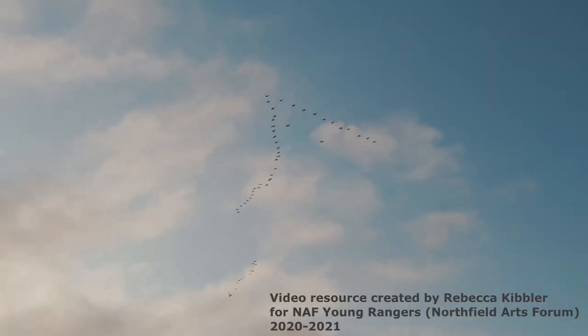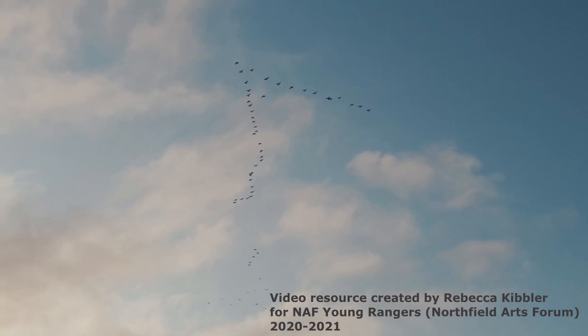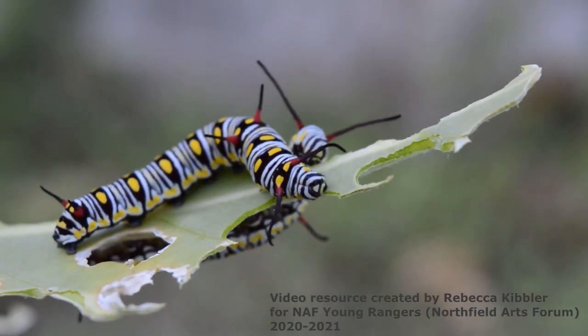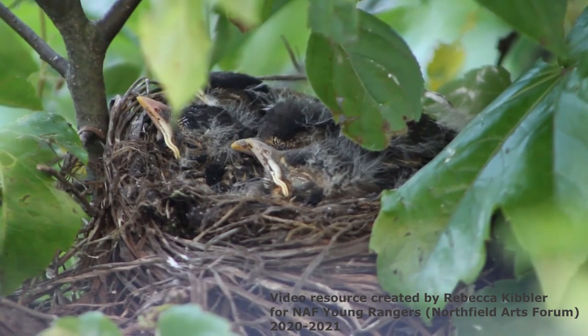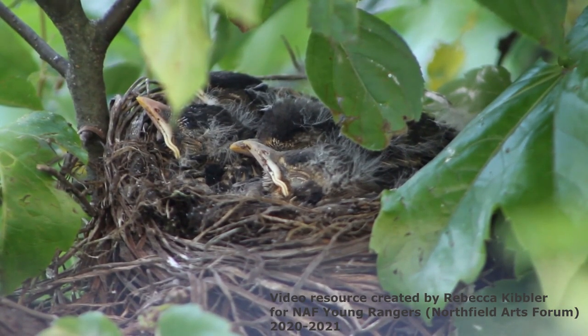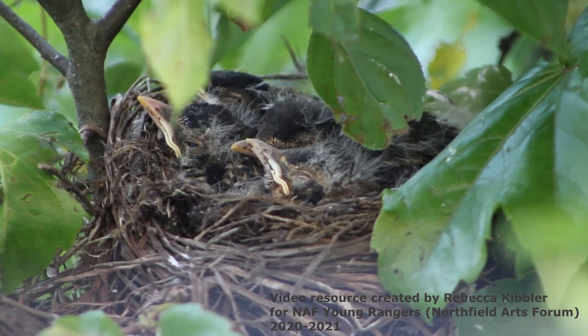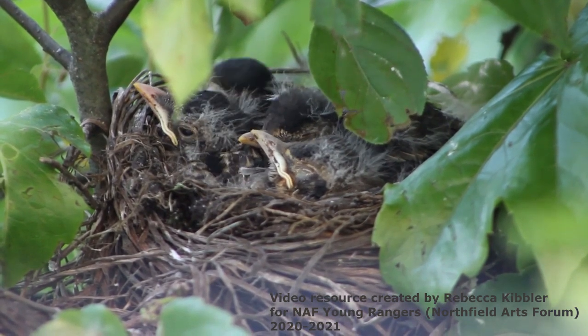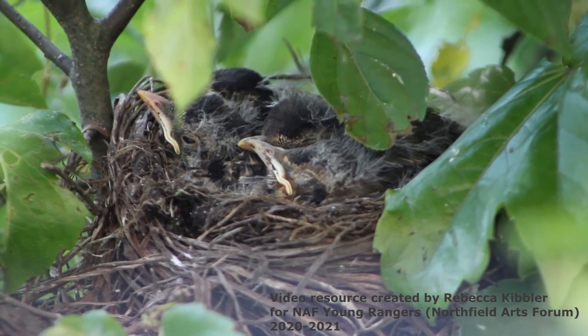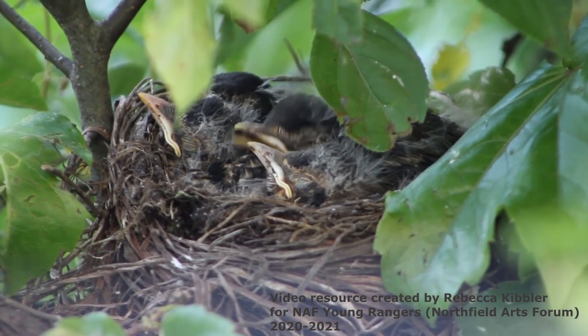Migrating birds, for example, time their migrating periods to coincide with insect hatchings, which their young feed on. If warmer temperatures cause insects to hatch early, then by the time migrating birds arrive back in the UK, there will be fewer food sources for their chicks, causing young birds to starve.